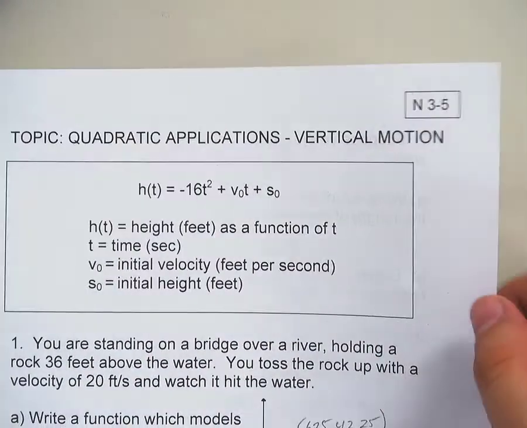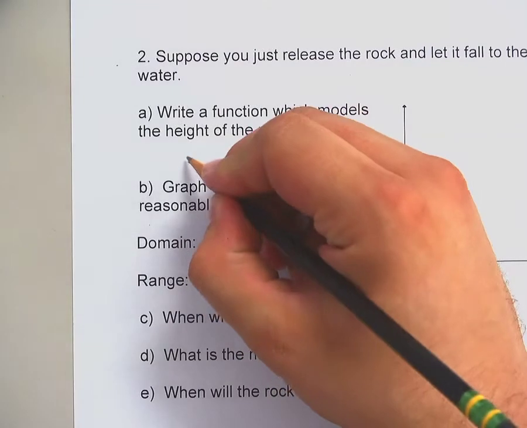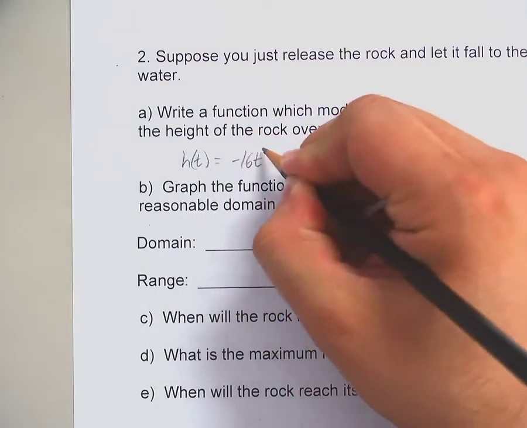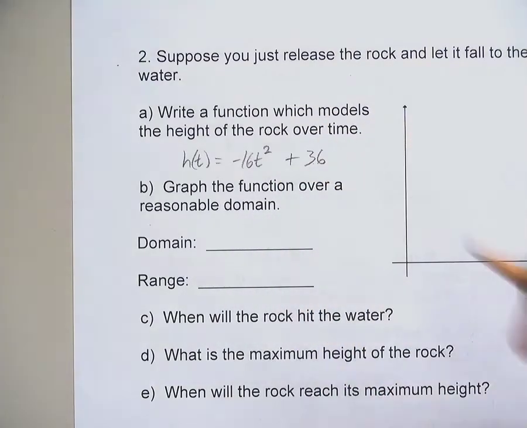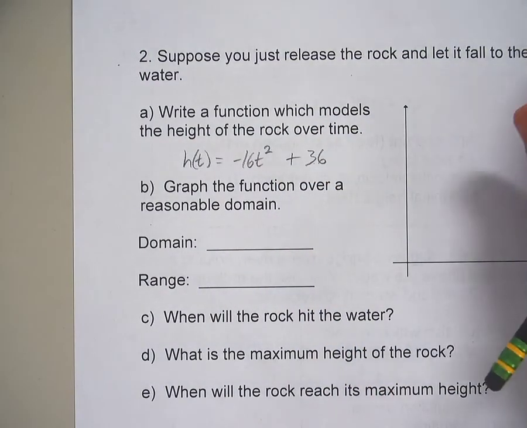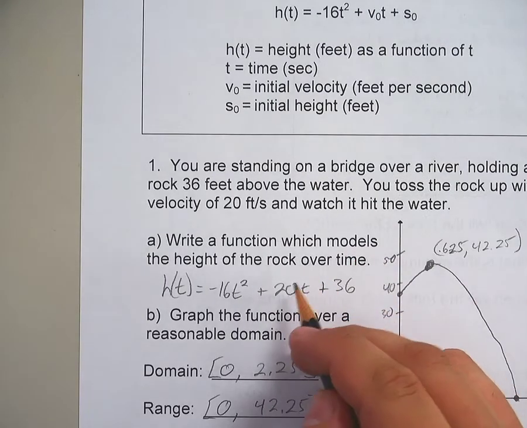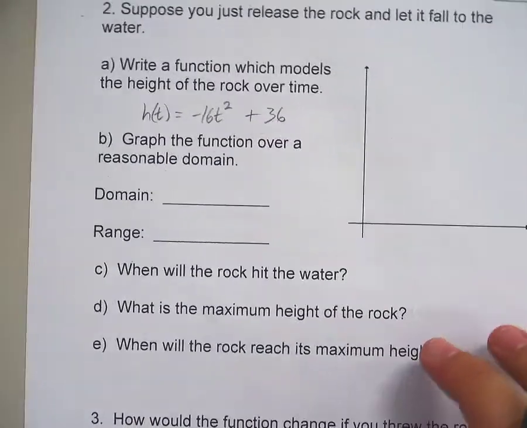So it's just going to zero out your velocity and make your function h of t negative 16t squared, nothing ever changes with that, plus the 36 feet that you're up in the air. So the difference between this one and the front one is that this 20 becomes a 0 and gets rid of this 0t. So it's no longer there.